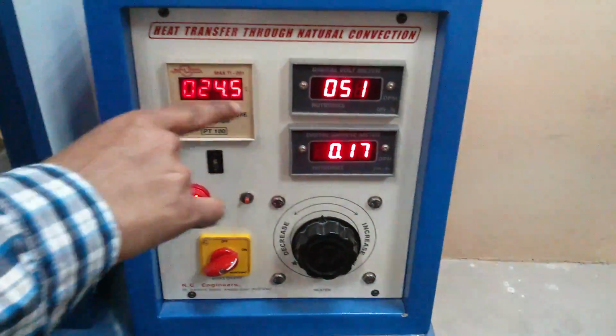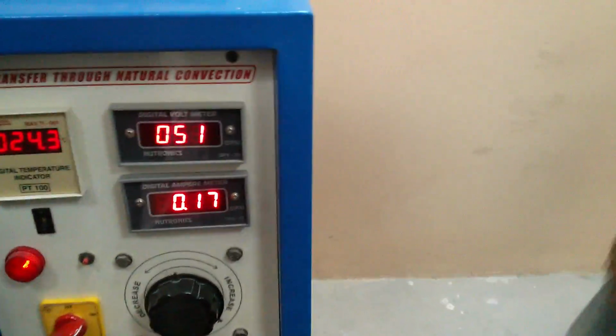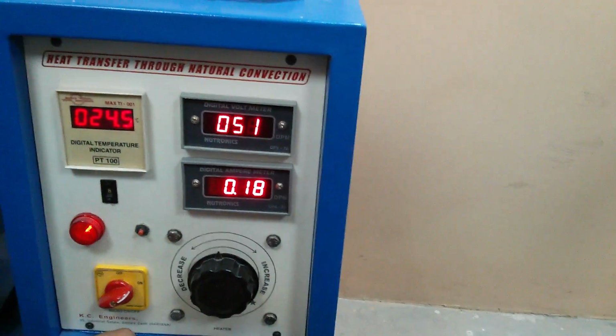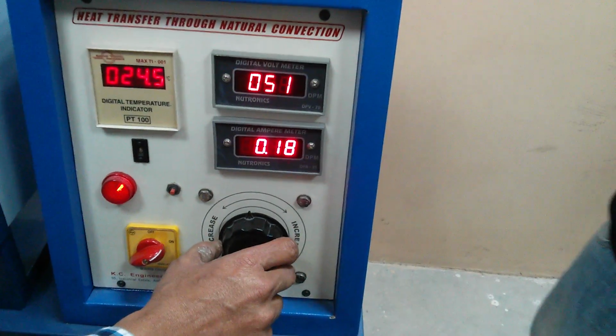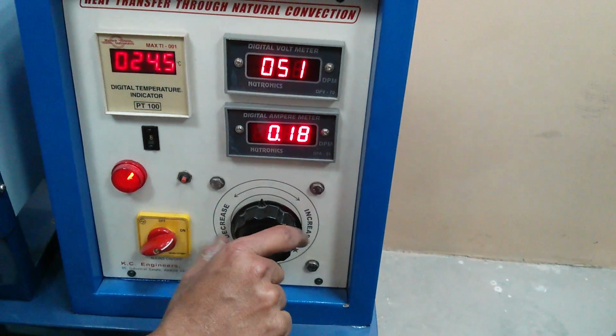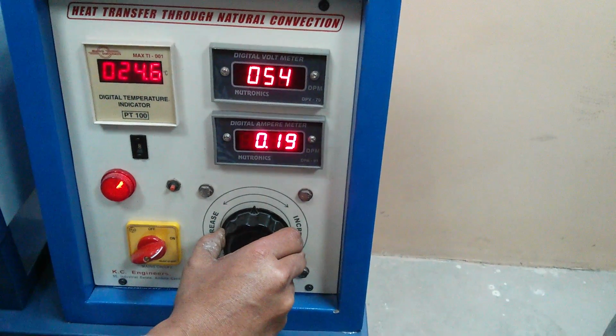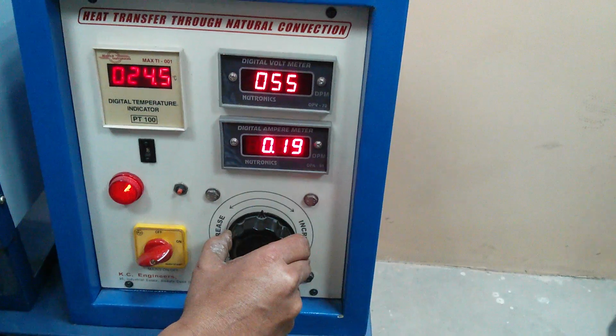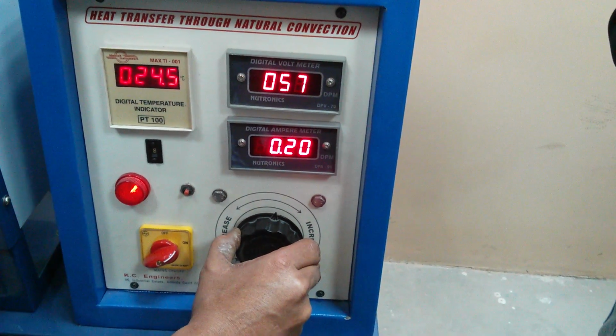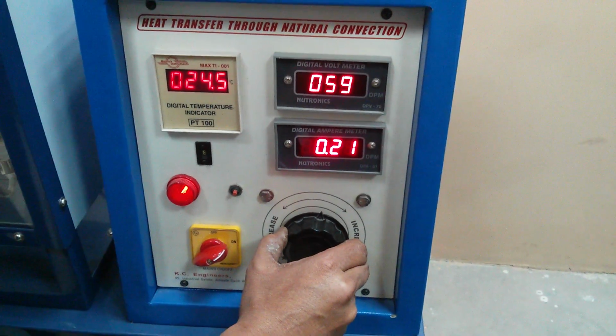Initially you keep the voltage reading as 60. There is a variable rheostat, and by operating the rheostat the voltmeter reading can be set. Just by rotating this clockwise, the voltage is increased.